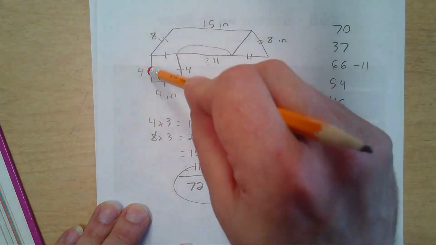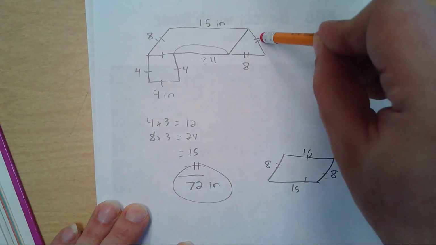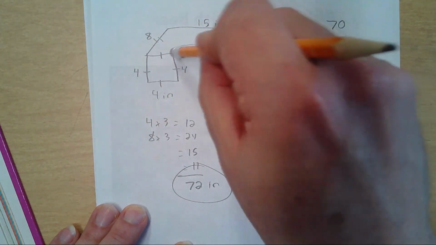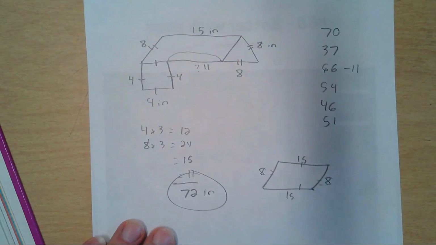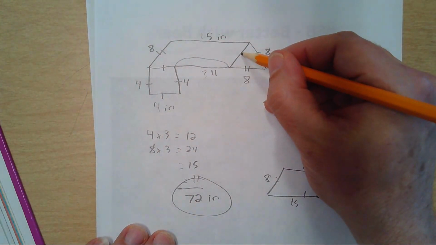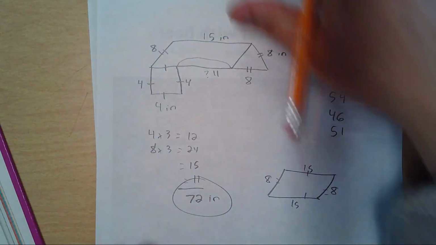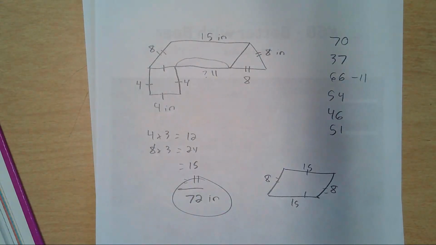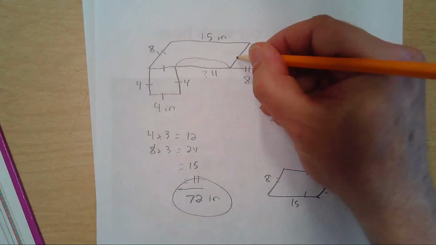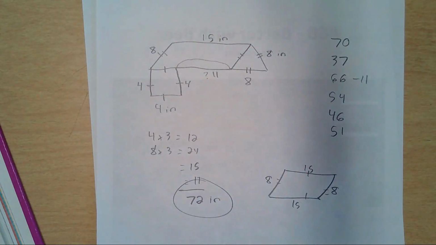1, 2, 3, 4, 5, 6, 7, and this piece right here. I have to figure that one out on my own. This one I don't care about. It's an internal length. This one I don't care about either. It's also an internal side. So those sides don't matter.